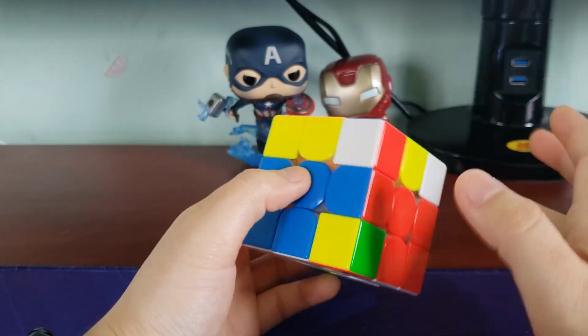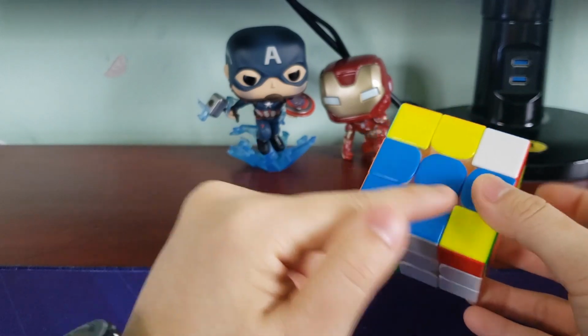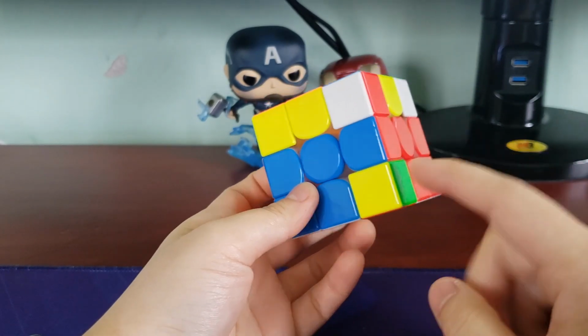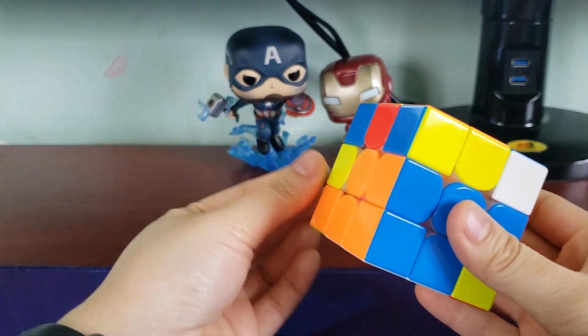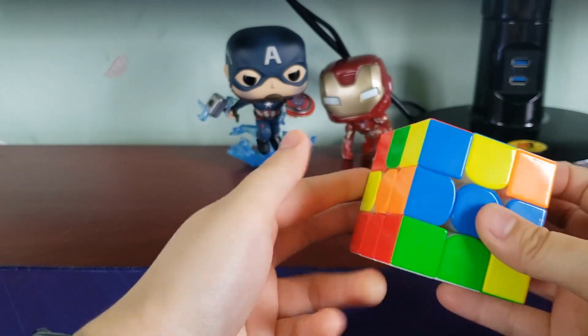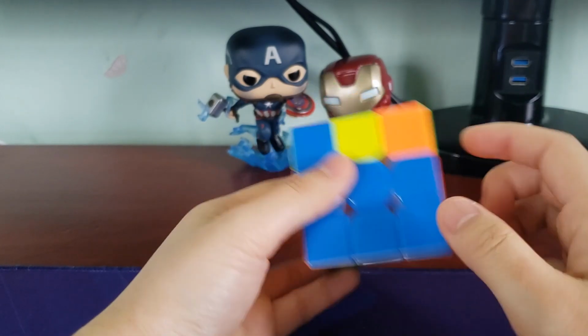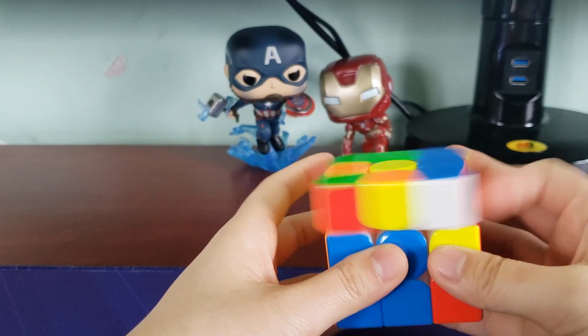Another case where I generally don't use Keyhole is if in order to use Keyhole, I need to do a D2. In this case, for example, this edge is solved, this corner is obviously not solved, but the only free pair is in the back. So I would need to do a D2 and then insert in the back and then bring it back. However, I don't really like doing D2s, and in this case, I would rather do something like this.